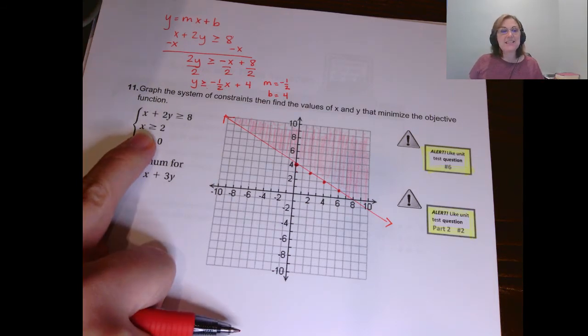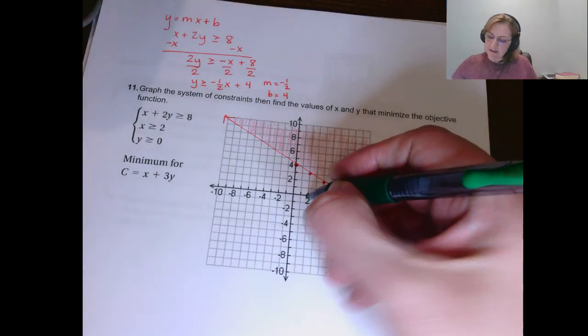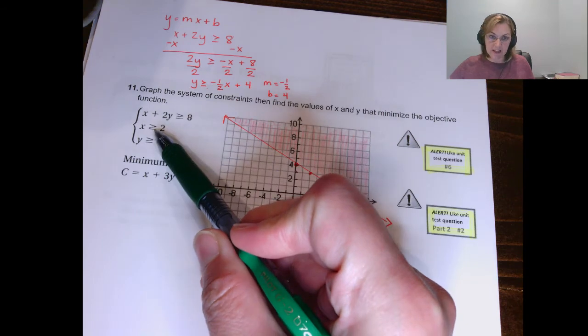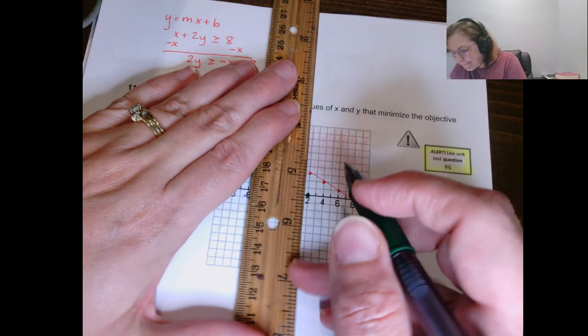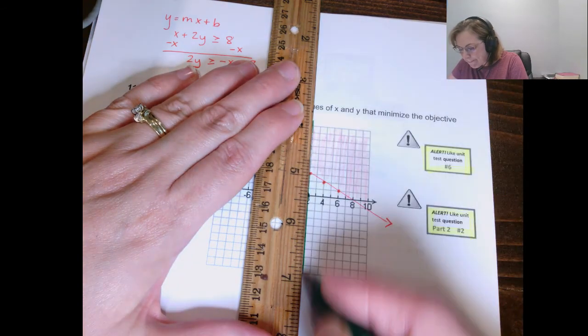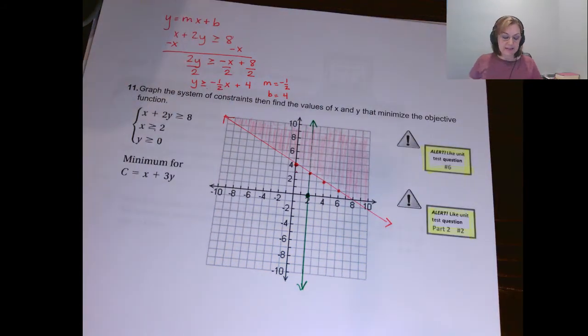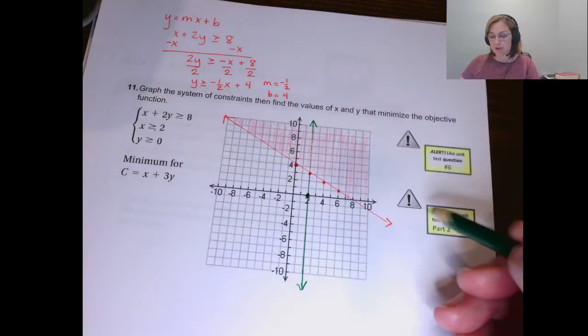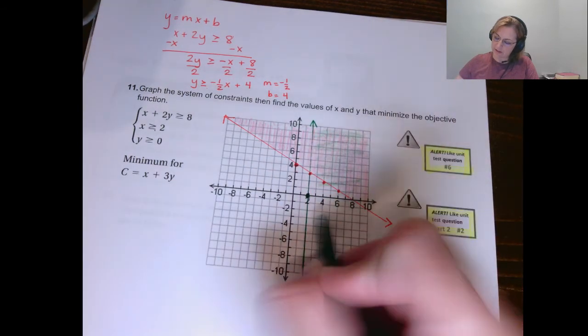Next, let's graph x is greater than or equal to 2. So that just means it's going to be a vertical line. I'm going to go over here to 2 on the x-axis, and I'm going to draw a solid line because of that equal to underneath there. So let me do that. And x is greater than, so that means we're going to go to the 2 on the x-intercept and we're going to shade to the right. So I can clearly see some overlap already. This is good.